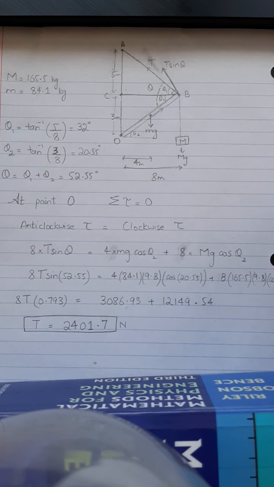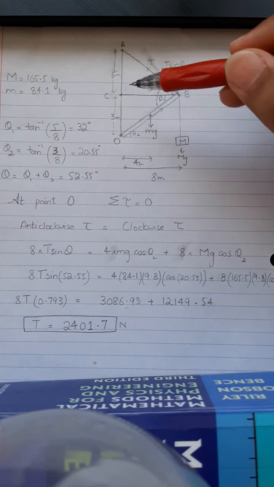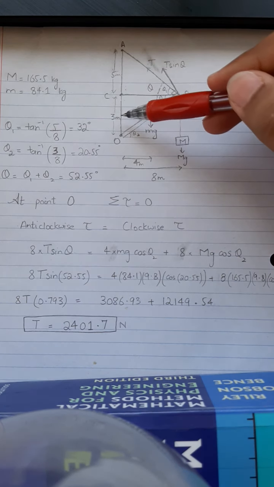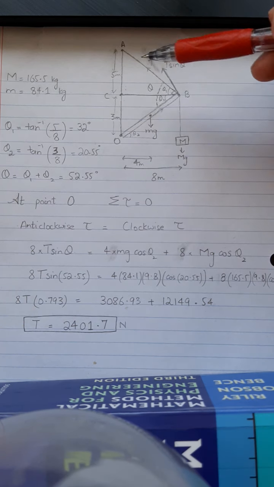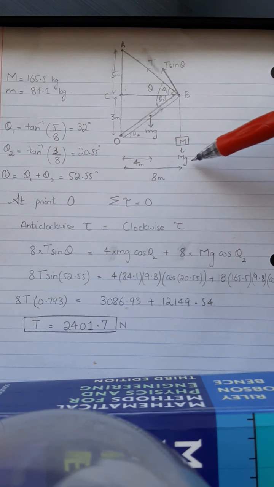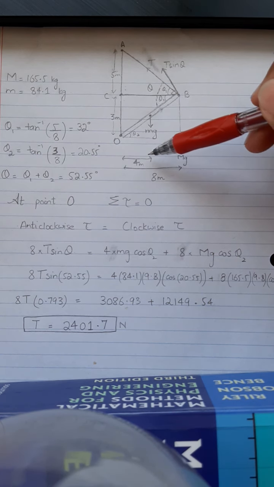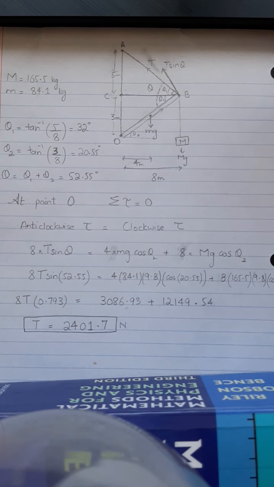Okay, we're gonna do this again. So I've drawn the diagram here, and these are the distances that we inferred from the question. This is 5 meters, this is 3 meters, this is 8 meters, and this is 4 meters, right? And we have three forces acting on the system.